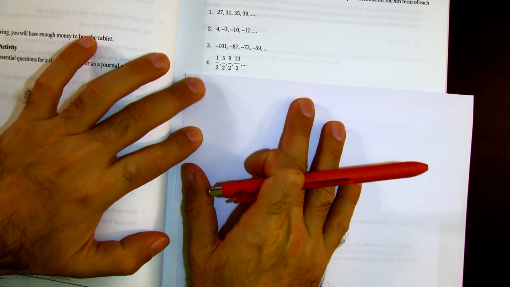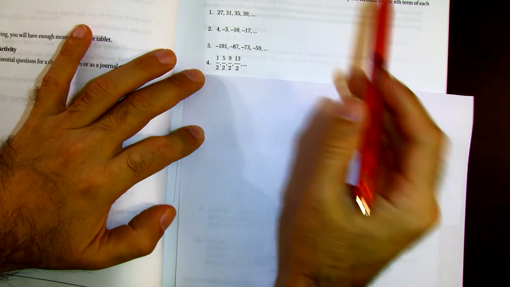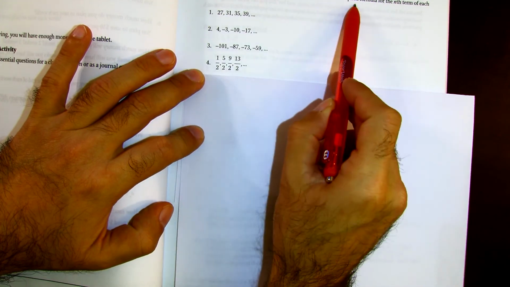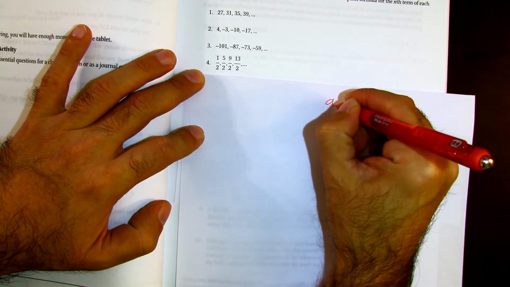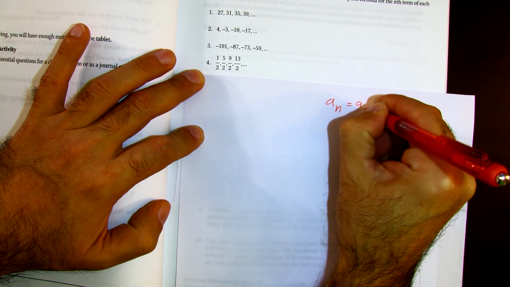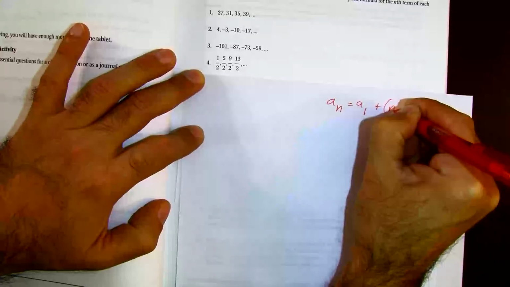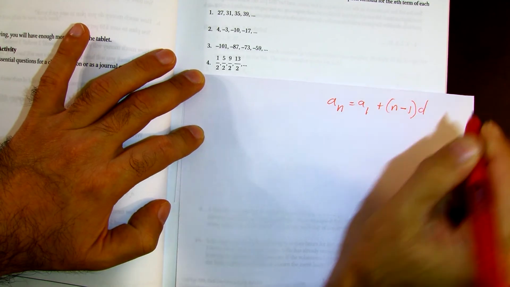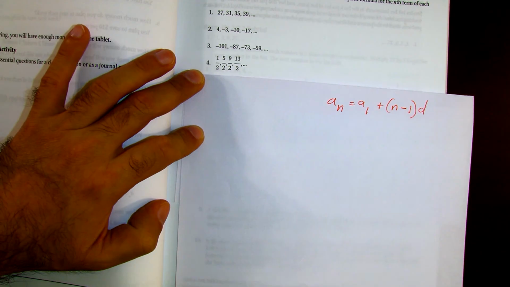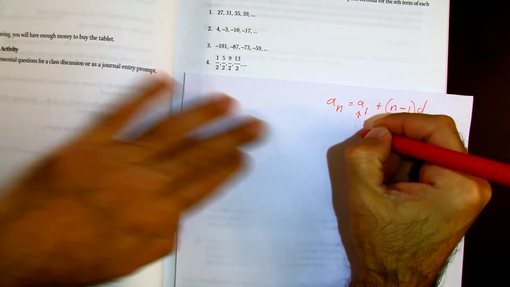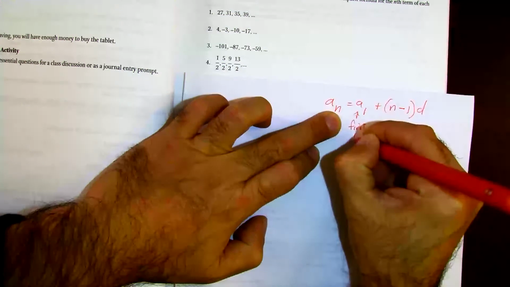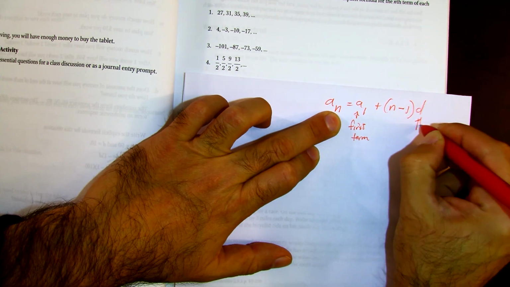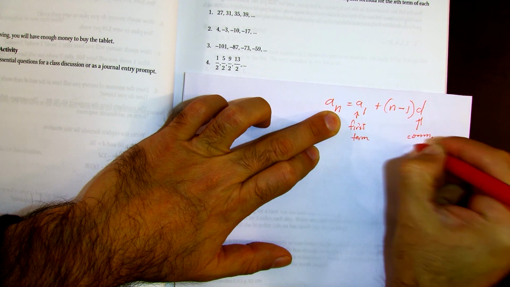I see here: find the common difference and write the explicit formula for the nth term. So we're going to need the explicit formula. I'll go ahead and write it over here. And for this, all we need is our first term and our common difference.